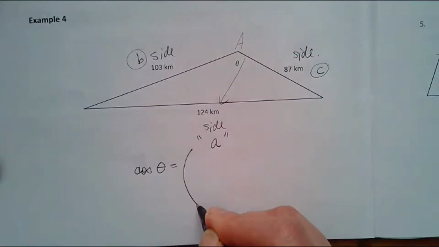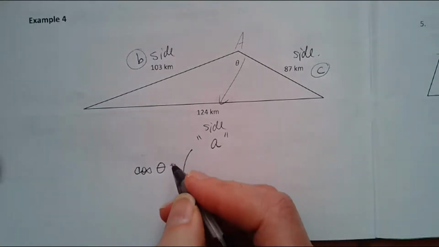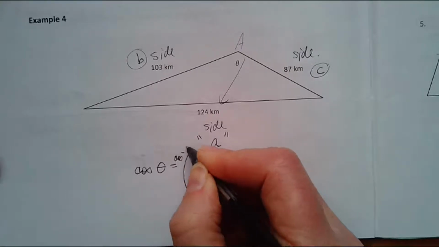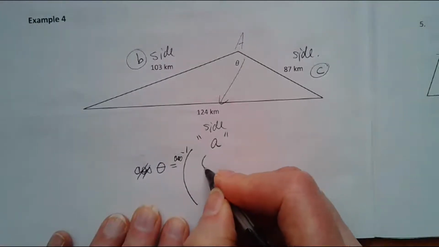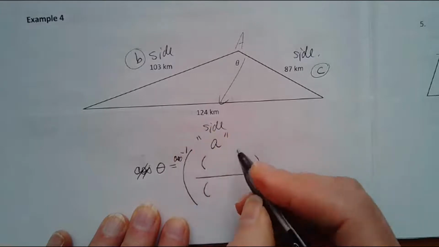Now my calculator's going to open this up, right? So it's going to be shift cos, I guess. Okay, so it's going to be little bracket. I'm going to have a top and a bottom, right? I'm going to have little brackets on my top and my bottom.